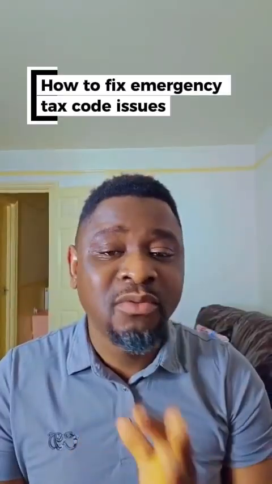So let's talk about some of the ways for you to fix the emergency tax code, because if you don't fix it, you'll be paying too much to HMRC, maybe because HMRC is not using your full tax-free allowance in the computation of your tax, or because you are being taxed temporarily, so you'll be paying more to HMRC. So you need to know some of the ways for you to fix it.